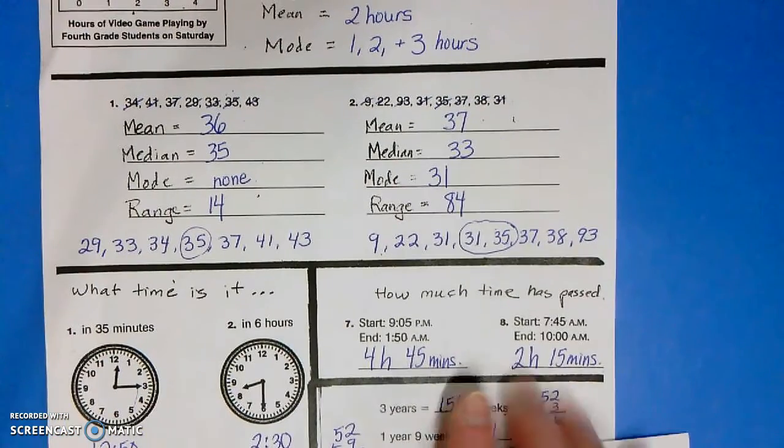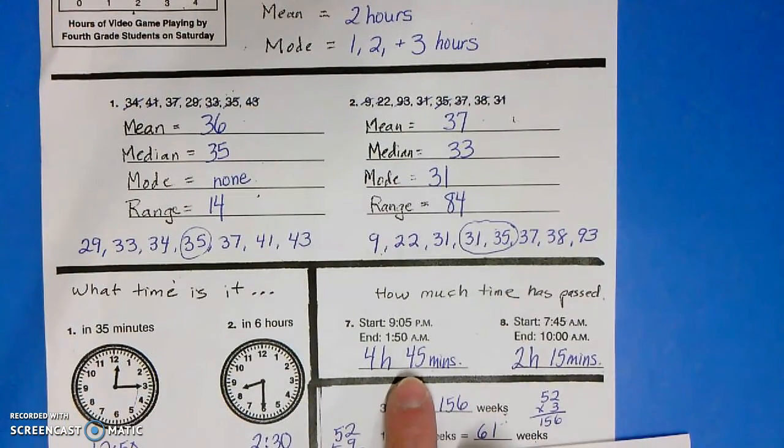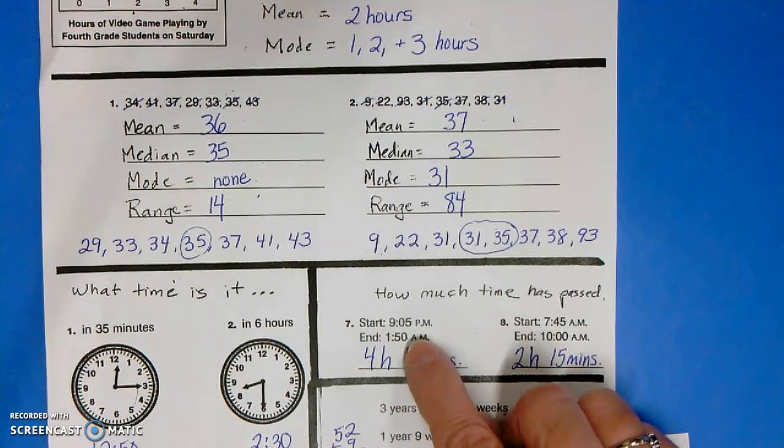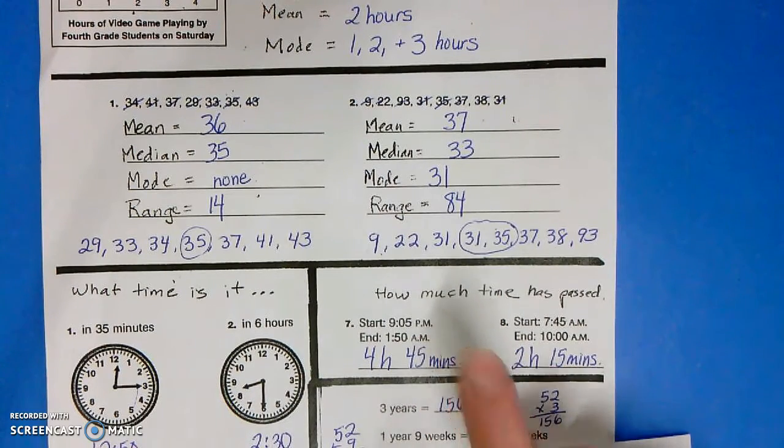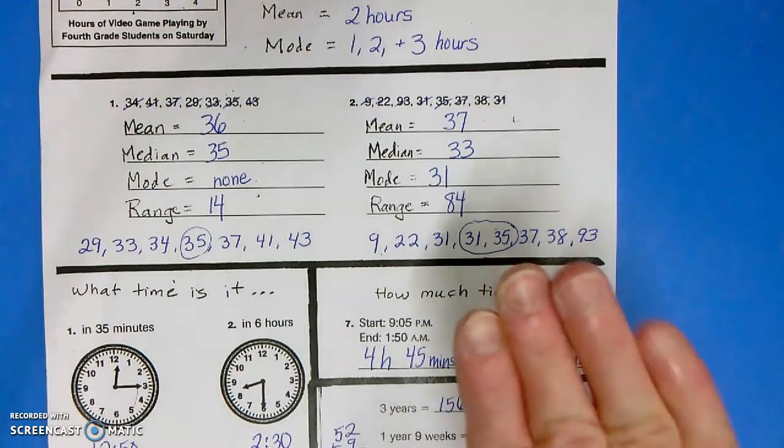How much time has passed? That's called elapsed time. So I ask myself, do I want to count all the way to 1:05? Yes, I do. So I go 9 to 10, 10 to 11, 11 to 12, 12 to 1.